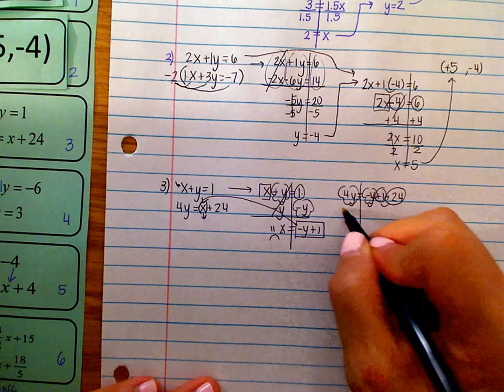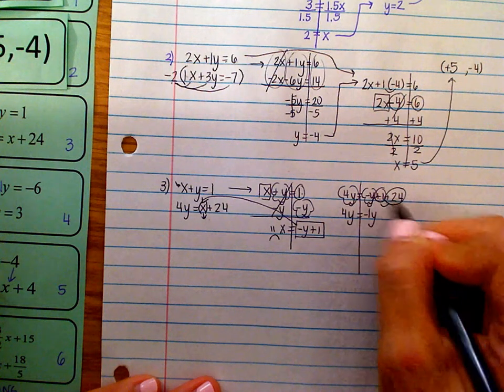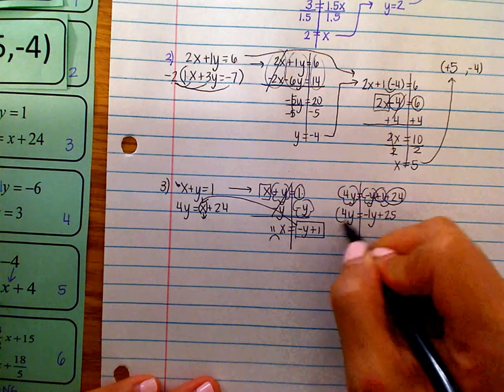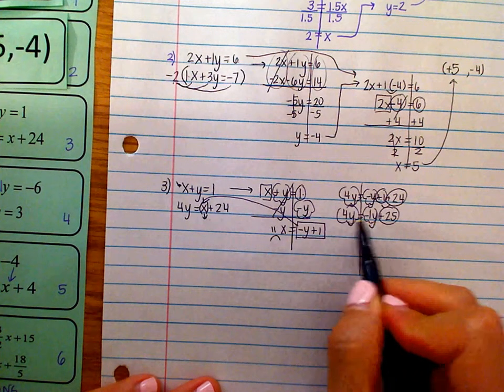This is a cloud, a circle, and a circle. Notice these circles are on the same side, so you can actually combine them. So 4y equals negative, I'm going to make this a 1y, plus 25.